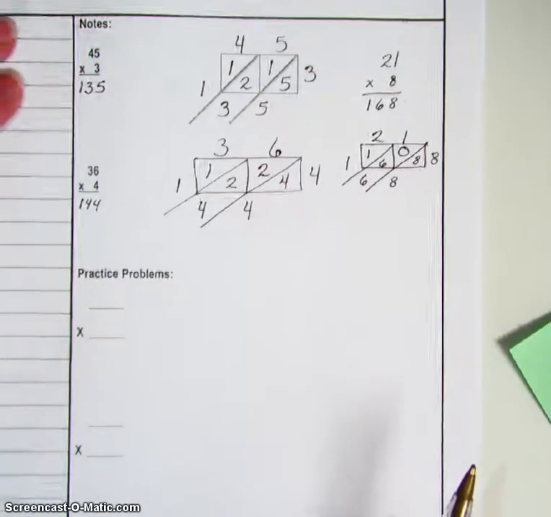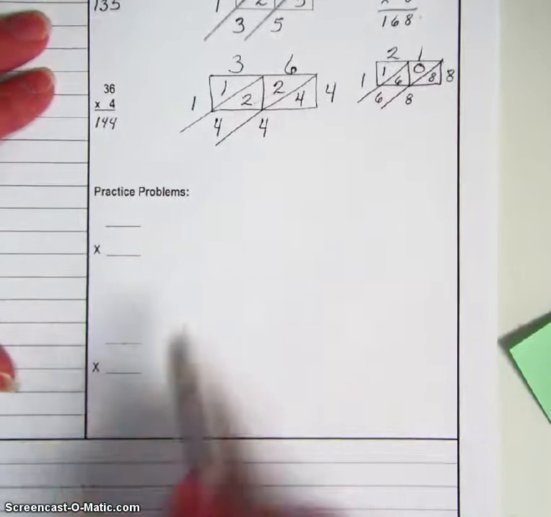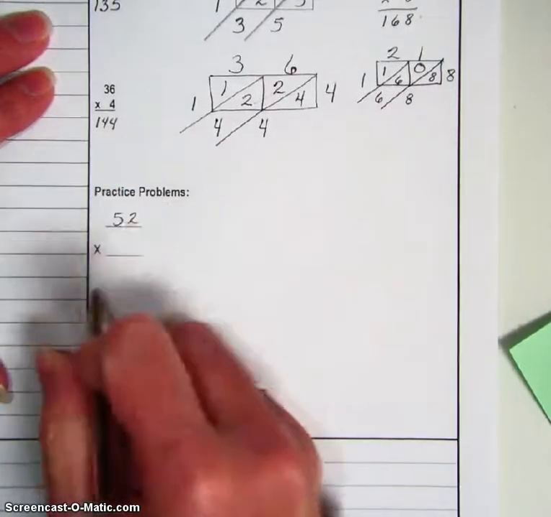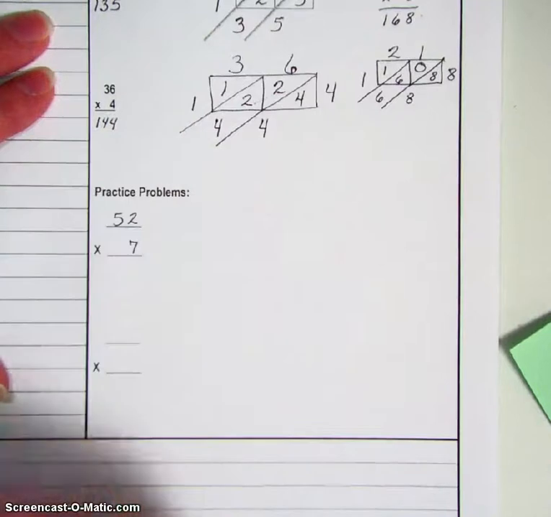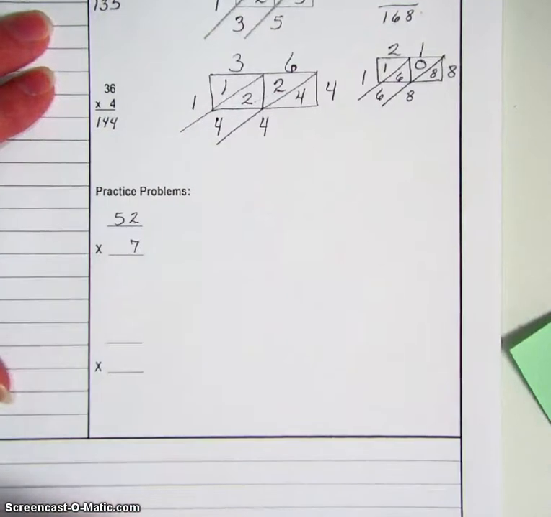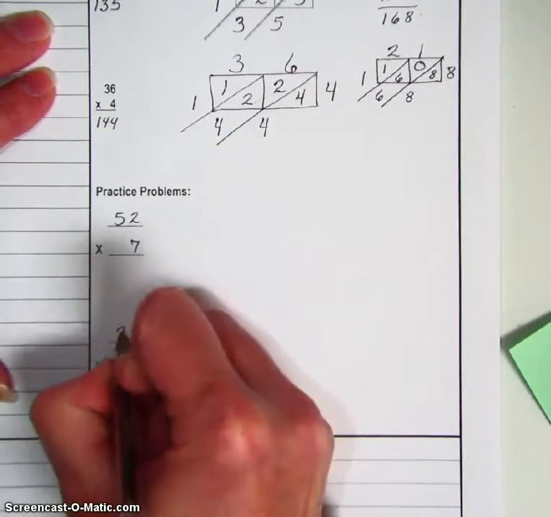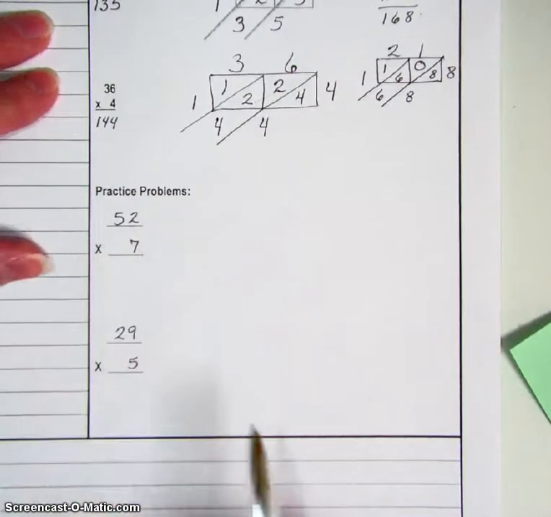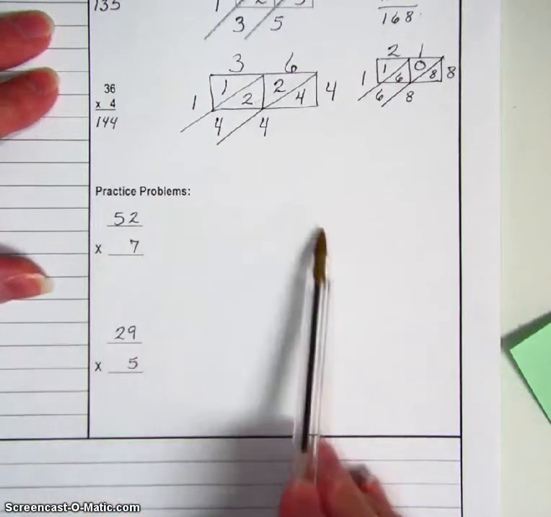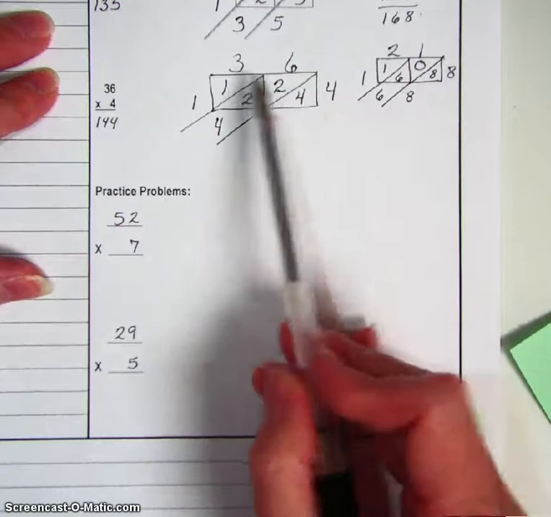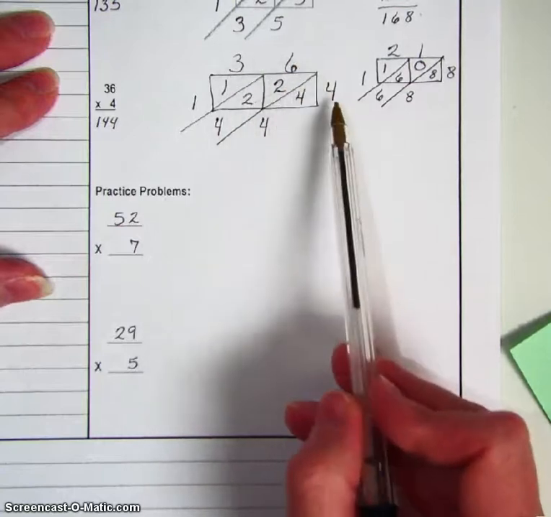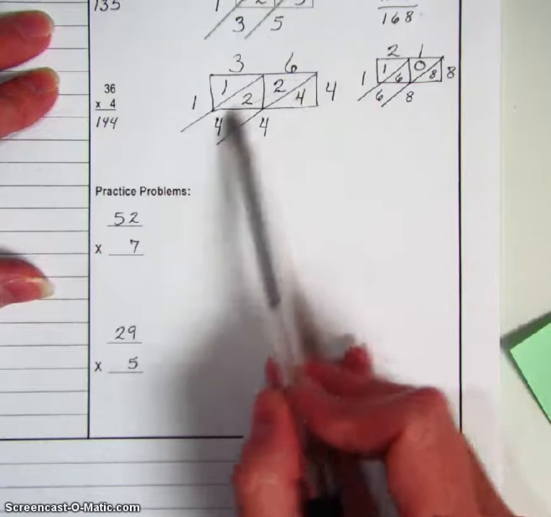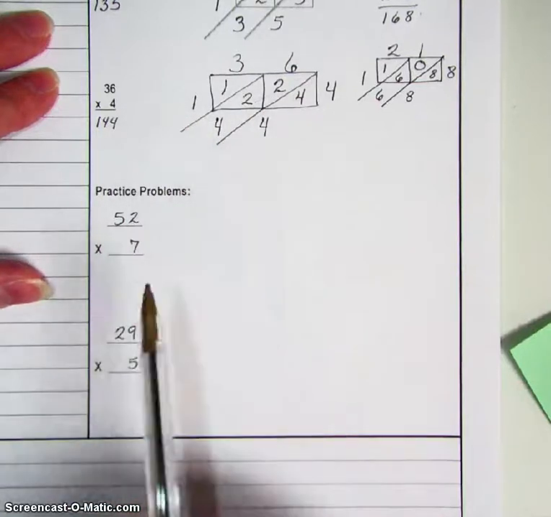For tonight's homework, you're going to have 2 practice problems. Your first problem is 52 times 7. Your second problem is 29 times 5. Make sure when you're doing these problems, you draw your lattice, write your numbers along the top and on the side, do your multiplication, and then add along the diagonal to get your final answer.